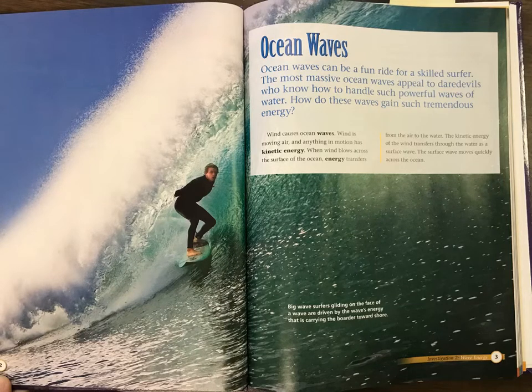Ocean waves. Ocean waves can be a fun ride for a skilled surfer. The most massive ocean waves appeal to daredevils who know how to handle such powerful waves of water. How do those waves gain such tremendous energy?